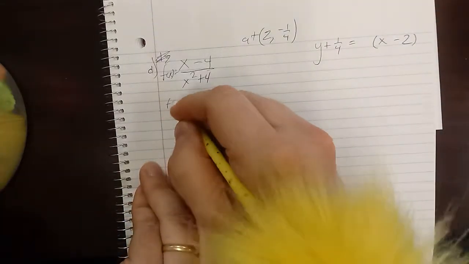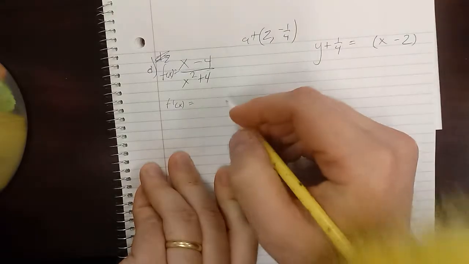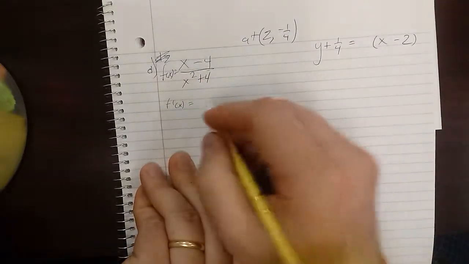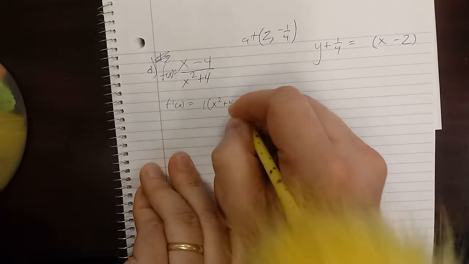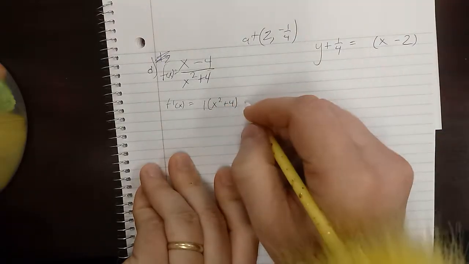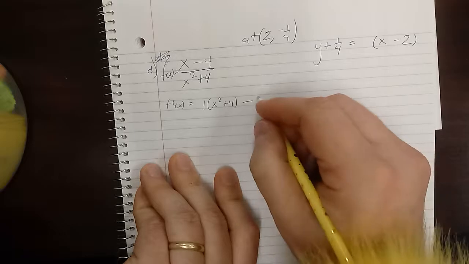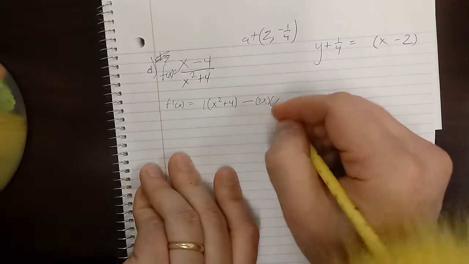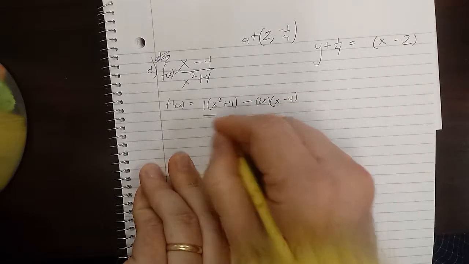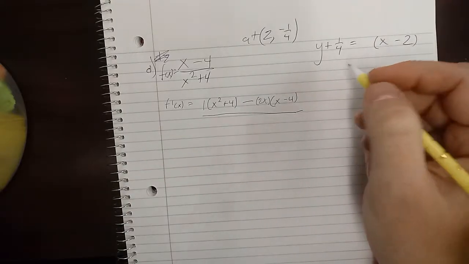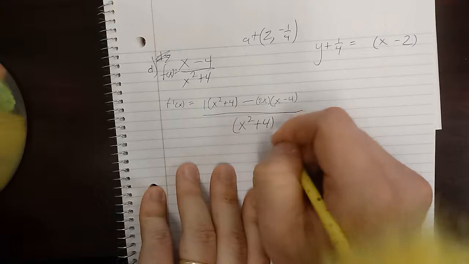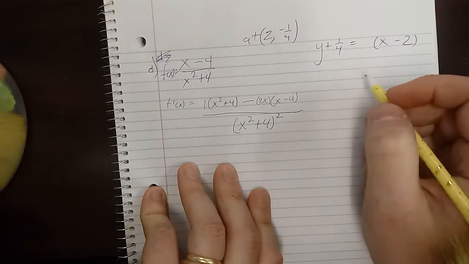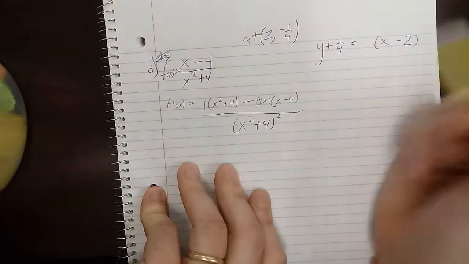So my derivative is f prime of x is equal to, got to do quotient rule. So derivative at the top is 1. Leave the bottom alone. And then minus, derivative at the bottom is 2x. Leave the top alone. And then on the bottom, we have the bottom squared. That's f prime. I don't care what this simplifies to.